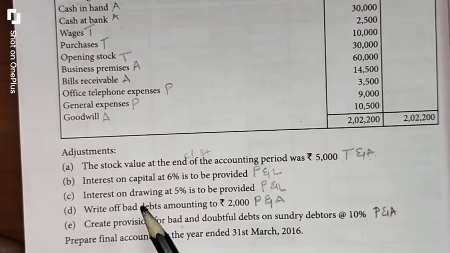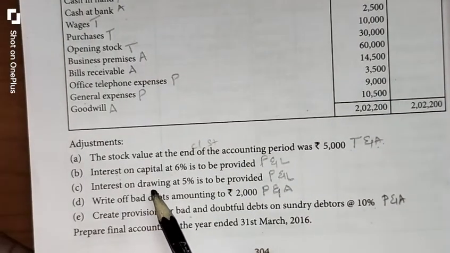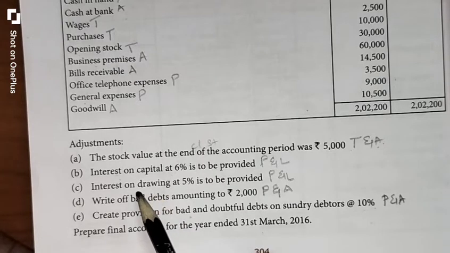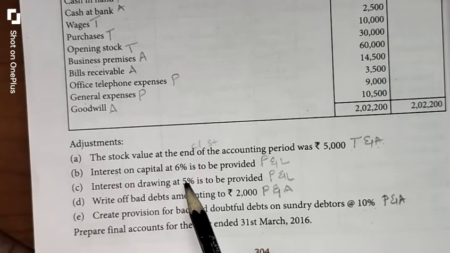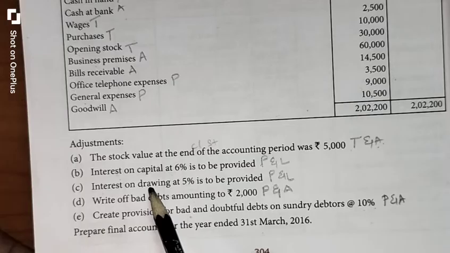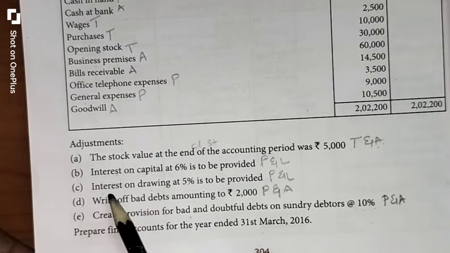For taking goods or cash from the business for his personal use, the owner has to pay 5% interest for taking drawings for his personal use.